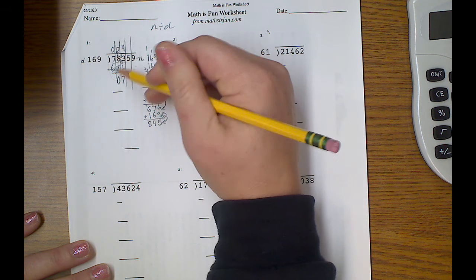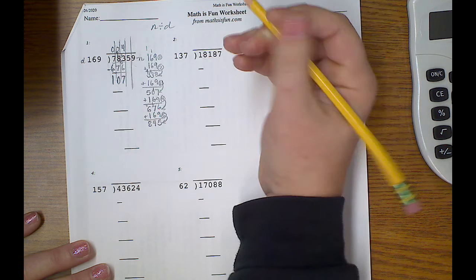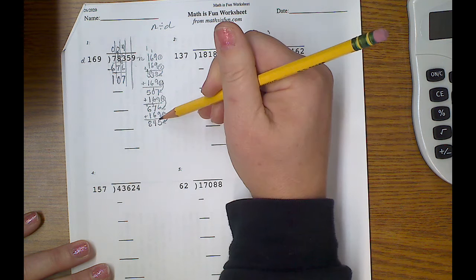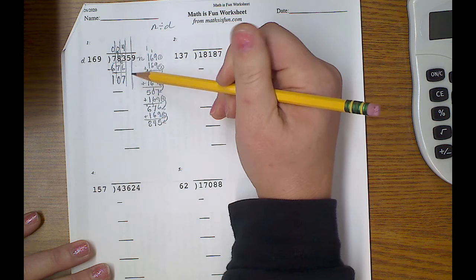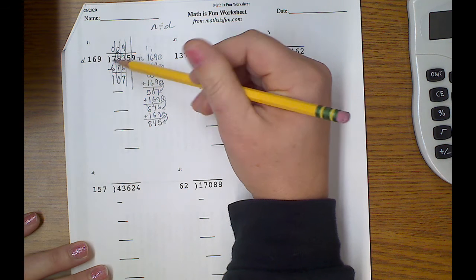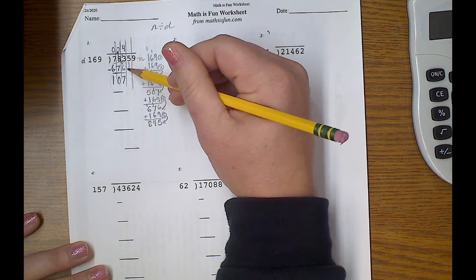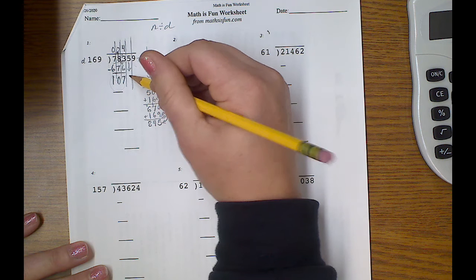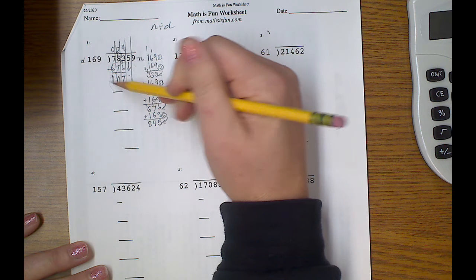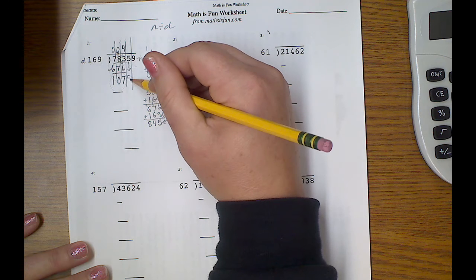And 7 take away 6 is 700 take away 600 is 100. So now we can look at this one right here and go, okay, well, wait a second. Now that we did this, we don't have enough right here, so we're going to have to bring down the next number. 169 can't go into 170. You need more parts.